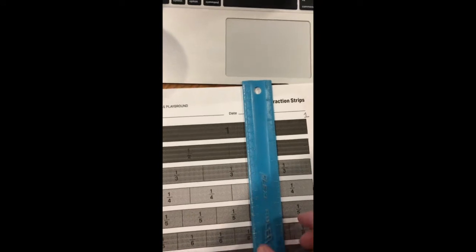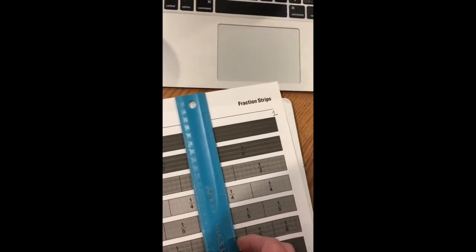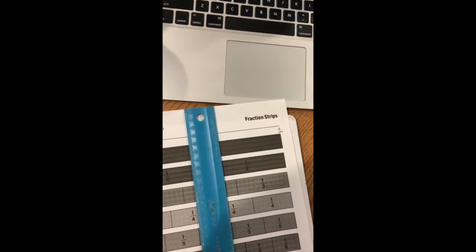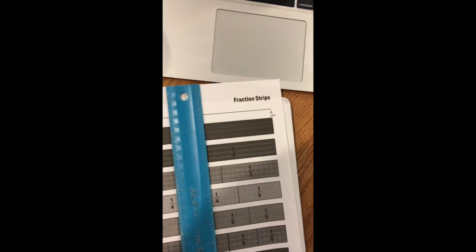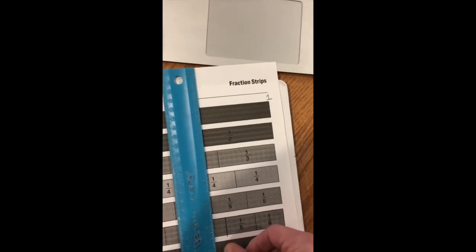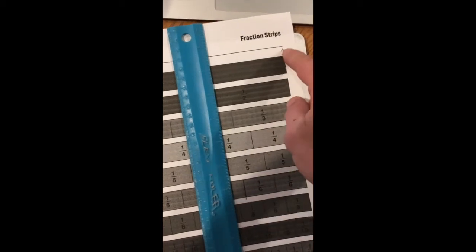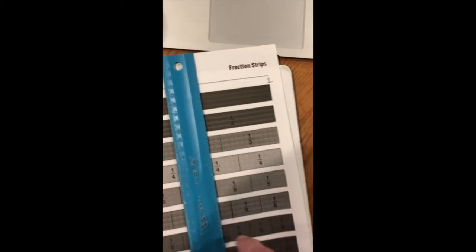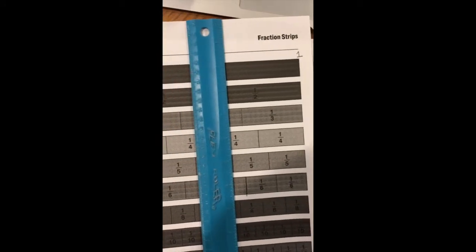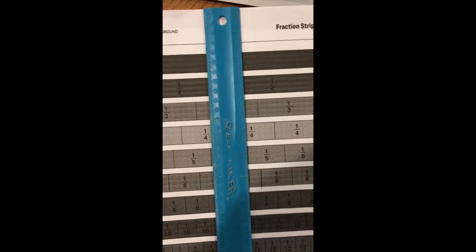It almost looks like they could be equal, so I'm going to move my ruler to the left side of the 3/5. Get my 90-degree angle. Now I can see, 1, 2, 3, 4, 5, that the line right here for 5/8 is closer to the 1 or the whole than the line for the 3/5. That means that 5/8 is the greater fraction and 3/5 is the lesser fraction.